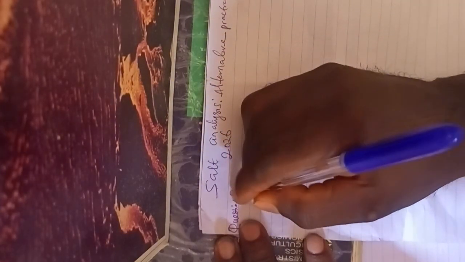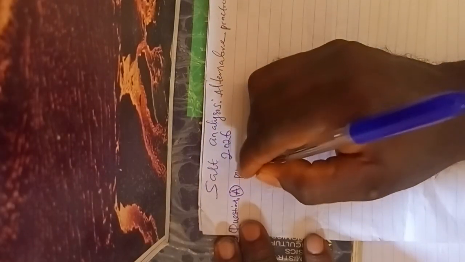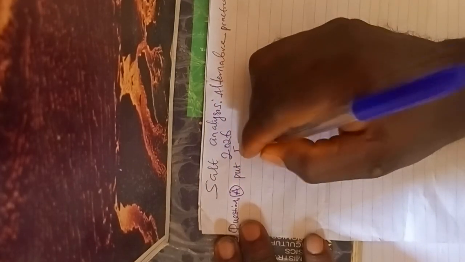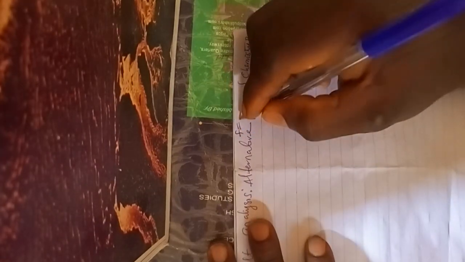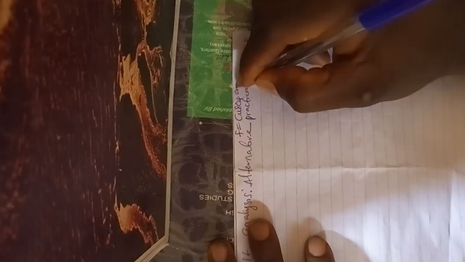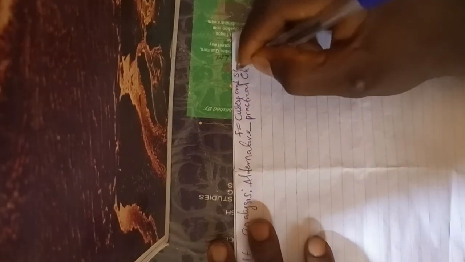I will write A. Remember that F represents copper sulfate and starch. Please remember that, because we have done it yesterday. We have done how to separate these two mixtures, right? So I will say that F is this mixture.